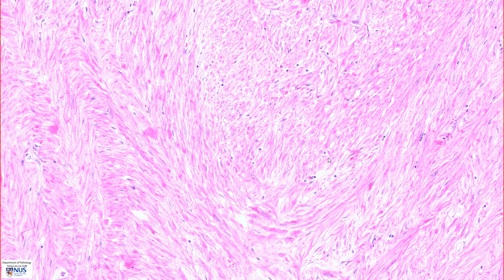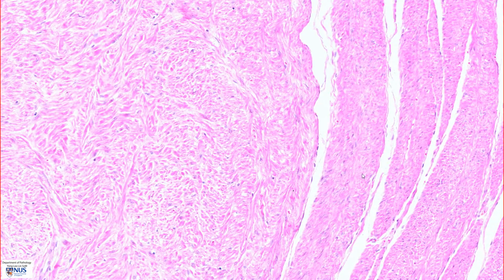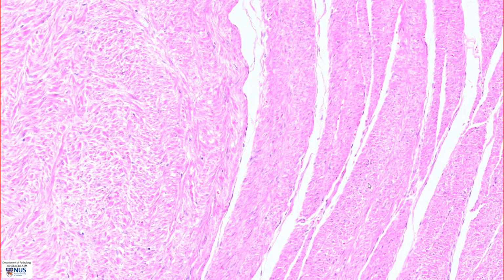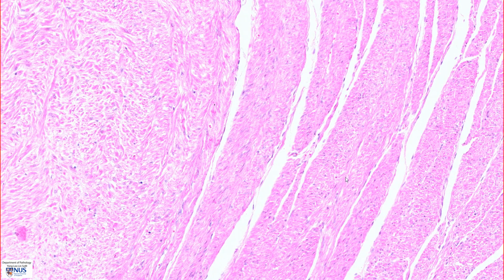So this is an example of a leiomyoma. It is a benign smooth muscle tumor arising in the wall of the esophagus. The cells of this tumor look virtually identical to the cells of the benign smooth muscle that makes up the muscularis propria. Let's learn a bit more about esophageal leiomyoma.